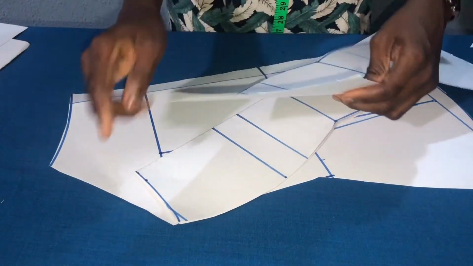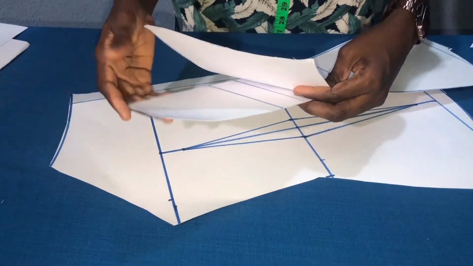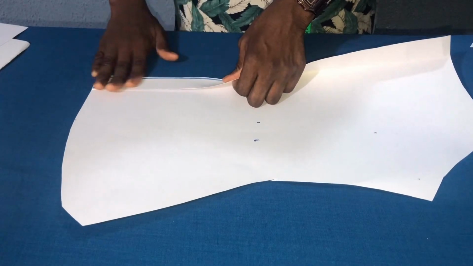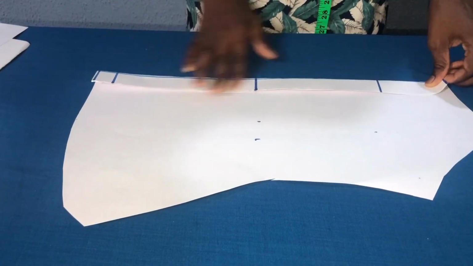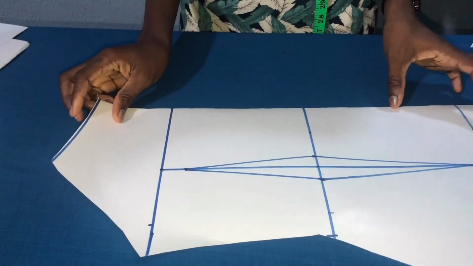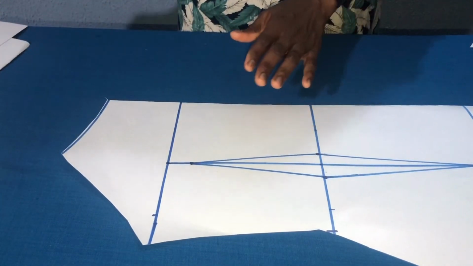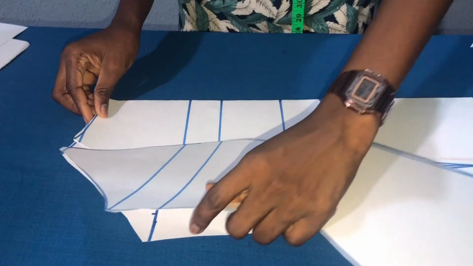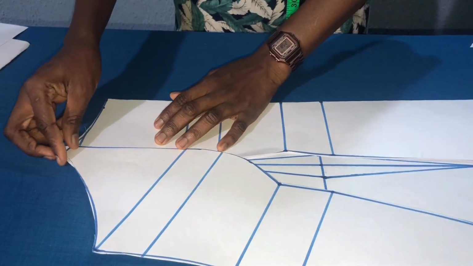To show that the front armhole and the front neck width corresponds with the back, you fold the back piece by 1 inch. That's for the zip allowance. Then you place the center of the front piece and then this side. Do you see that it corresponds?